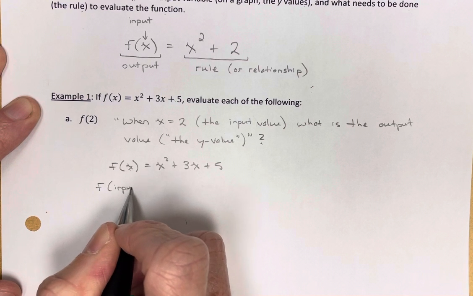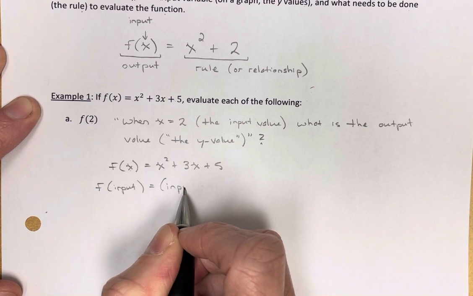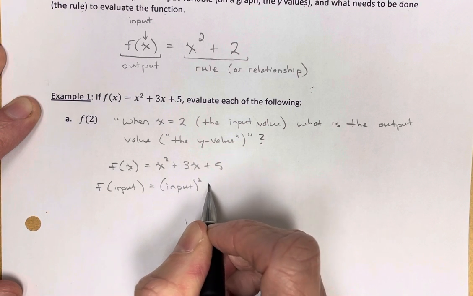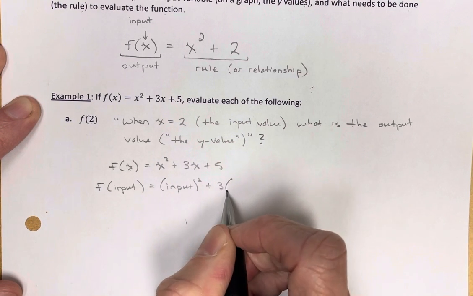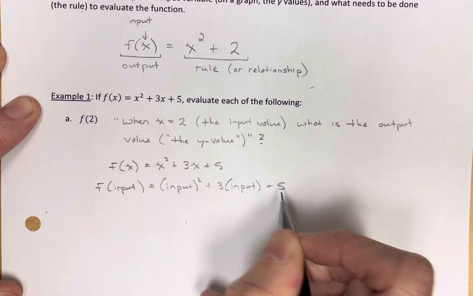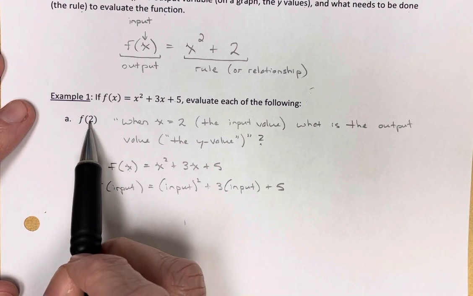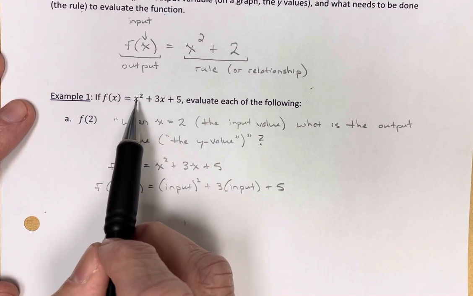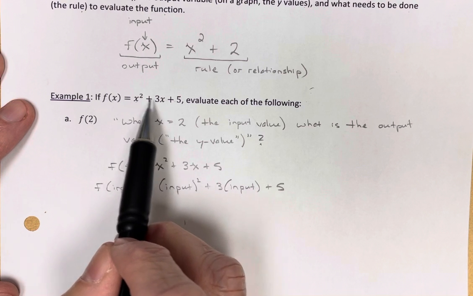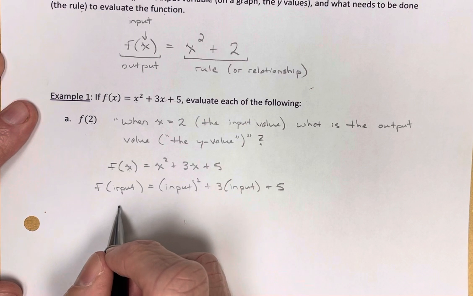F of the input, and I'll use parentheses. We're going to take the input, we're going to square it. We're going to multiply the input by 3 and add it, and then we're going to add 5. That's what's happening in the function. The input value is a 2, and every x you see, you replace with a 2. Okay, so what is f of 2?